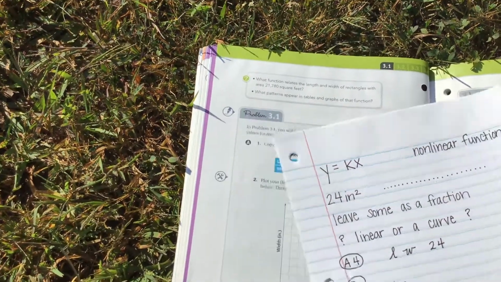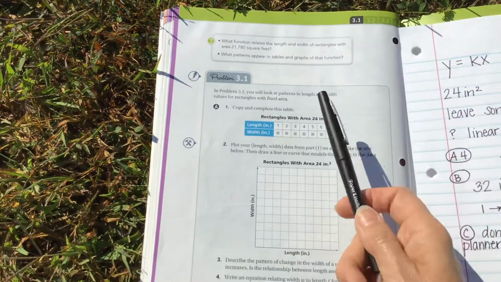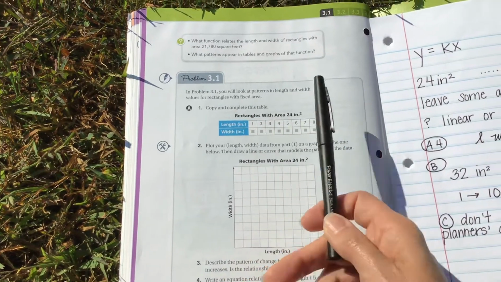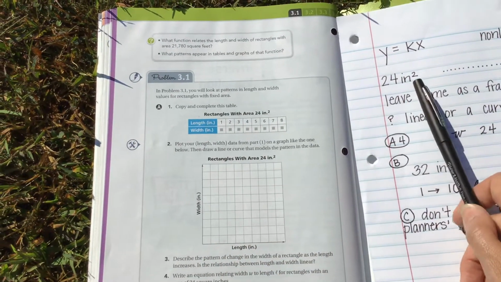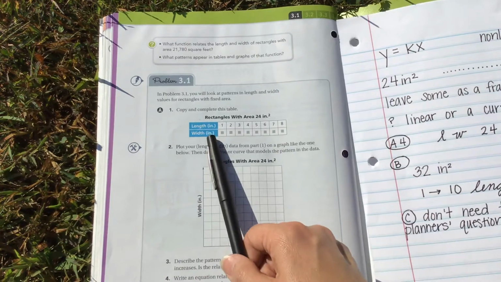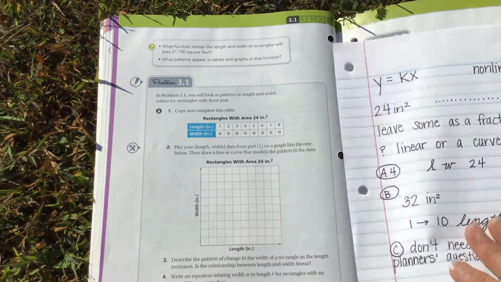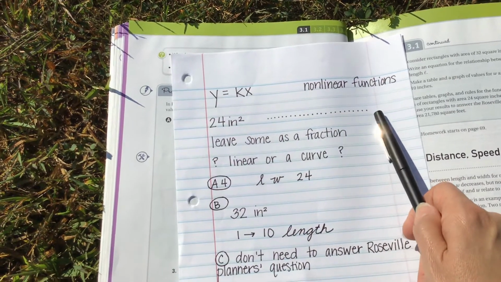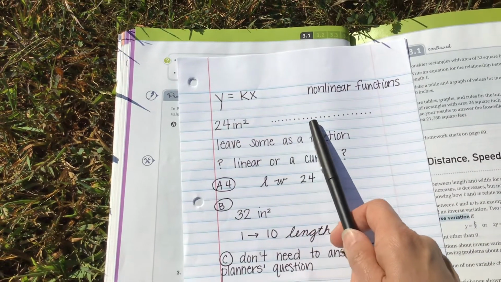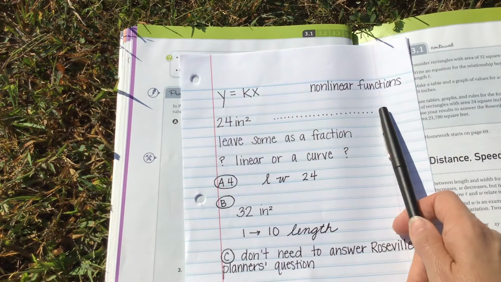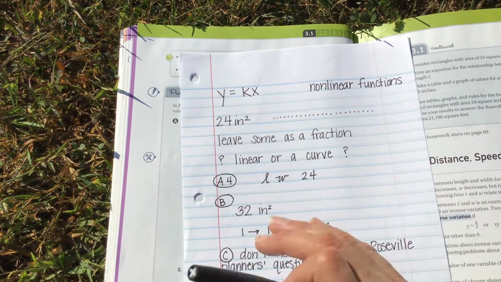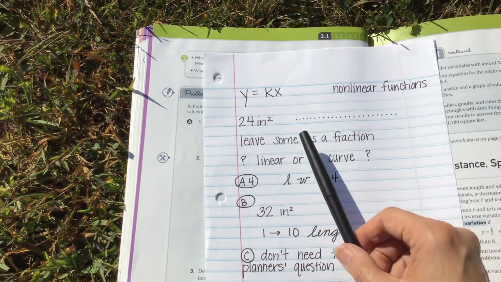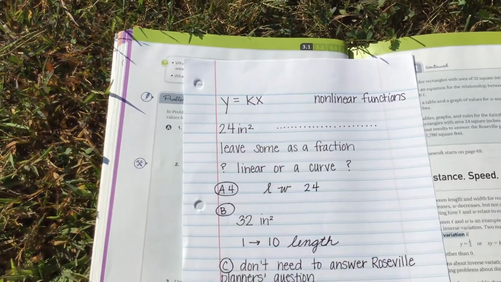Okay, so to make the problem a little bit simpler, they have given you a smaller value to work with, which was 24 inches square. So you're going to first start by filling out this table. So if you had 24 squares, and I couldn't draw squares, so I drew dots. If you had 24, something that's 24 inches long, how wide would it be if you're using all 24?